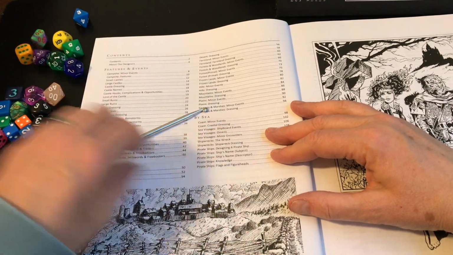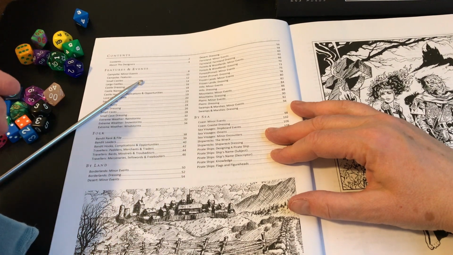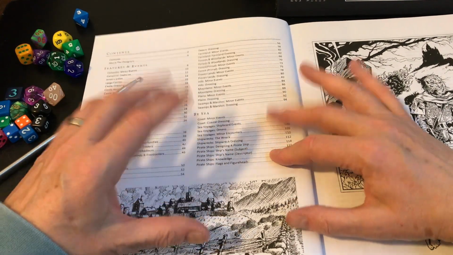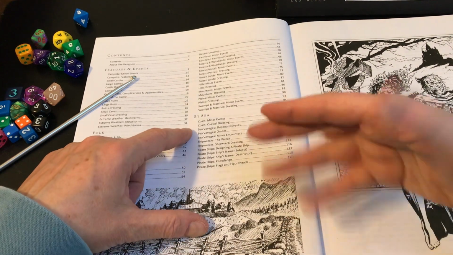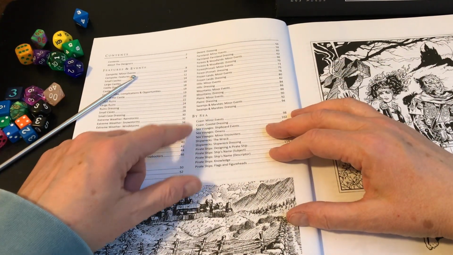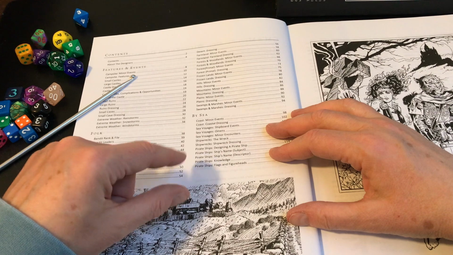And there are some what are called minor events. I don't know if there's any major events, but they're all minor events. And you also get sea, by land and by sea. You get coastal and voyages and shipwrecks and such.